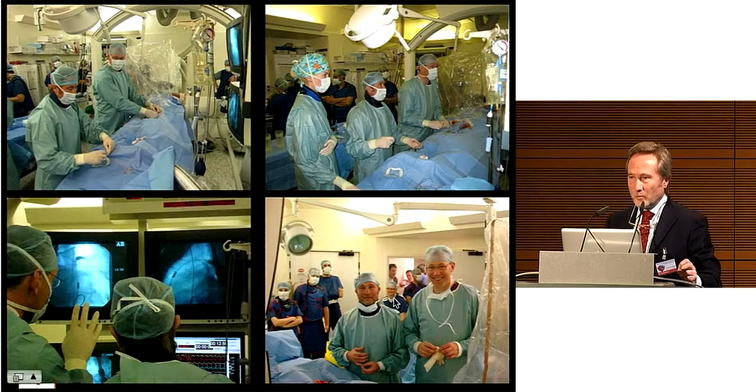And the program from Medtronic is underway to go ahead with this new device for treating patients with previous surgery with transannular patch, mainly with pure regurgitation, a very, very dilated main PA and right ventricular outflow tract.